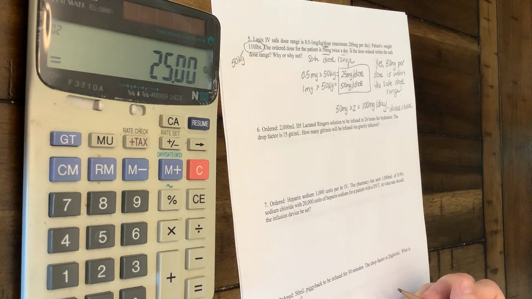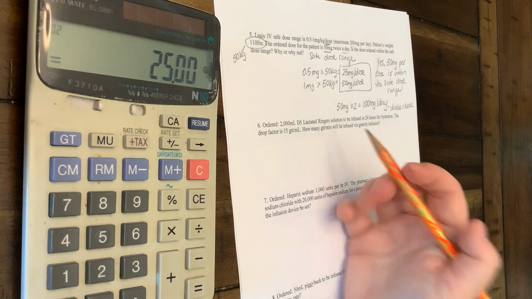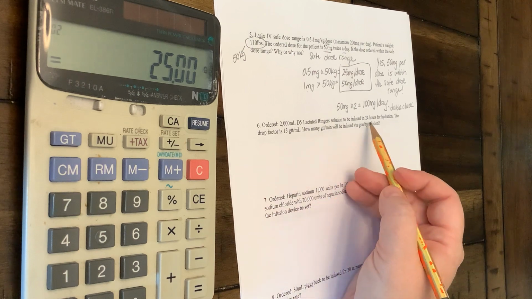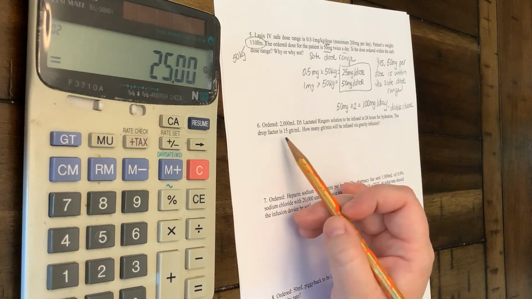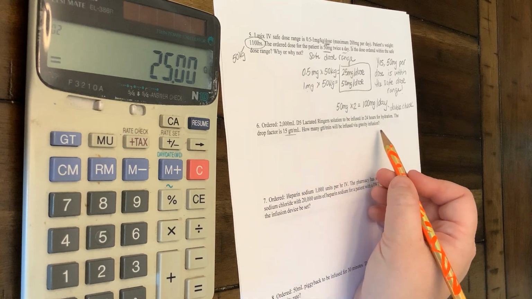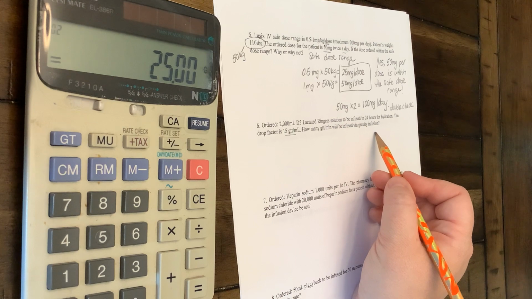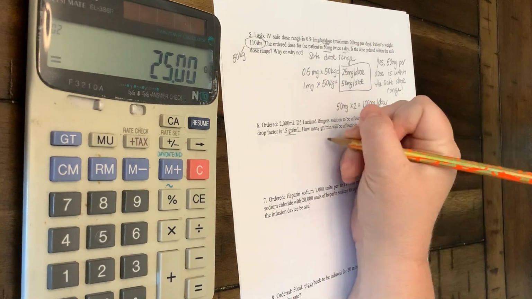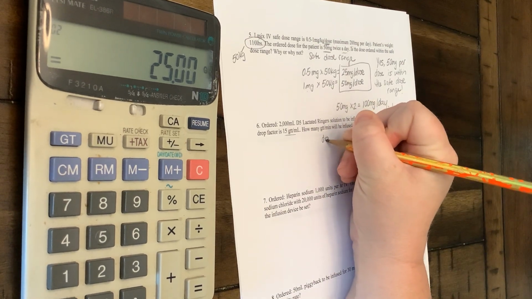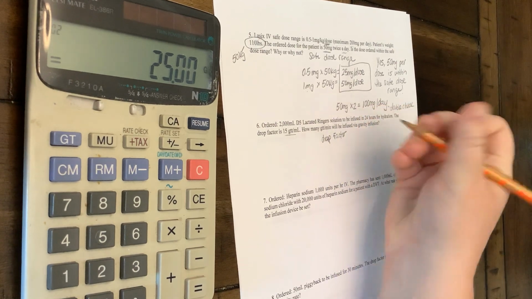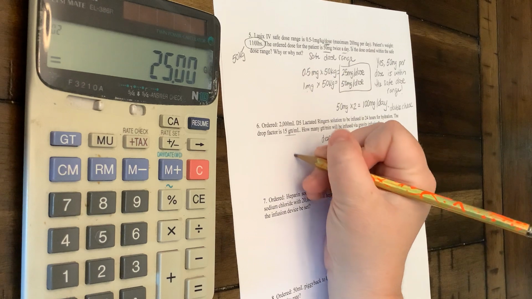All right, good. Number 6, ordered is 2,000 milliliters of D5 lactated Ringer solution to be infused in 24 hours for hydration. The drop factor is 15 drops per milliliter. How many drops per minute will be infused via the gravity infusion pump? So this one, well, this one's easy. We got this. So this is obviously a drip factor or drop factor problem.